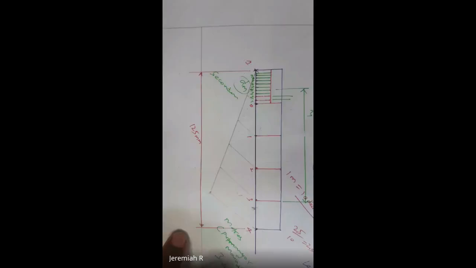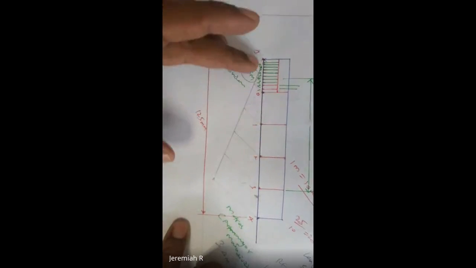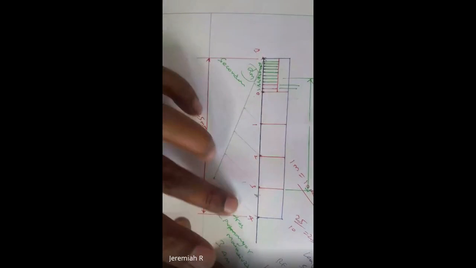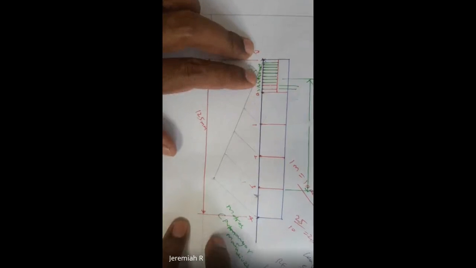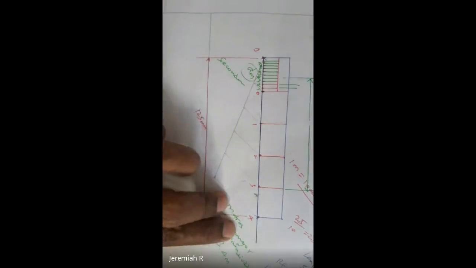Last class we have seen this problem. So this is called meters, and this one is decimeter. Here this side is 0, 1, 2, 3, 4, so everything is meters. The subdivision is decimeter. So you have to mention this side decimeter, this side meters.